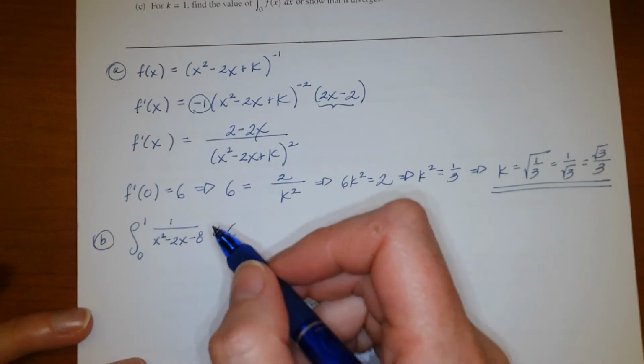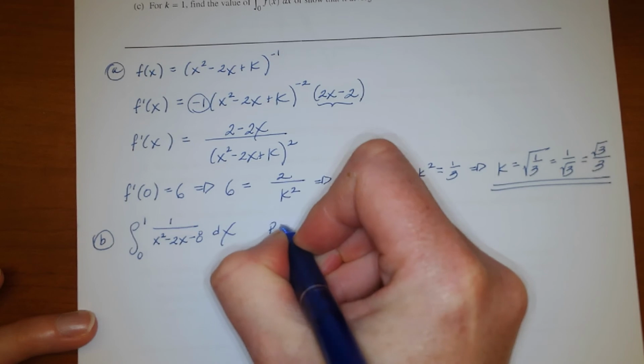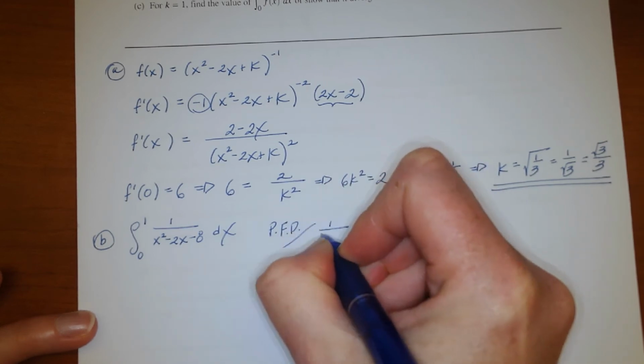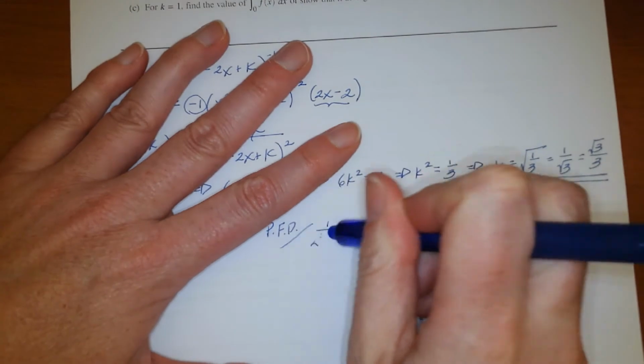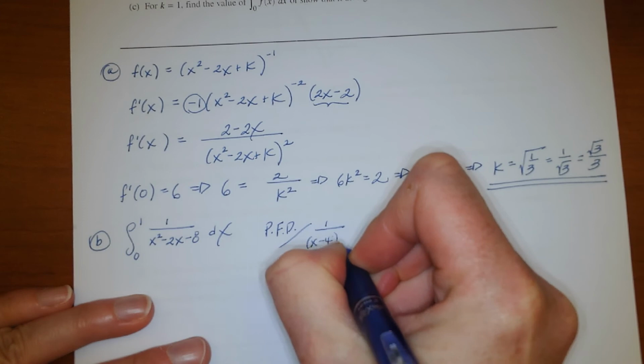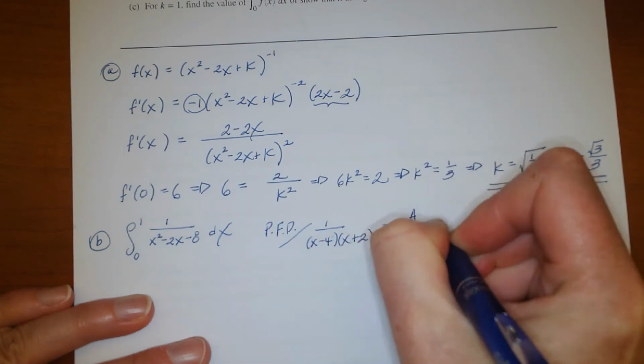And then from here, I would use partial fraction decomposition on that integrand. So 1 over, actually let's factor it: x minus 4 times x plus 2. And then the form.